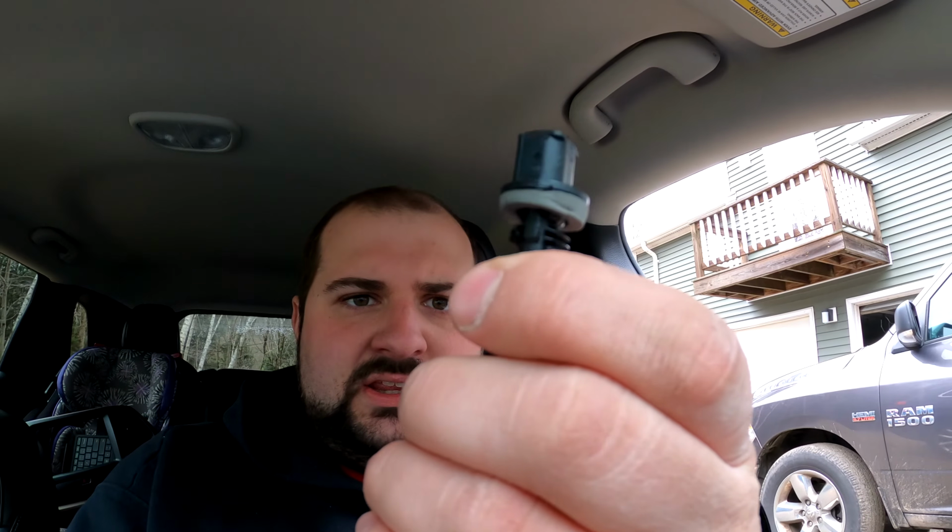You can see it's got little ears on it that make it grab into the plastic of the ear box, and getting the clip disconnected for the harness is rather difficult too. You kind of got to give it, I think it's Eric O that says, give it the old reach around.